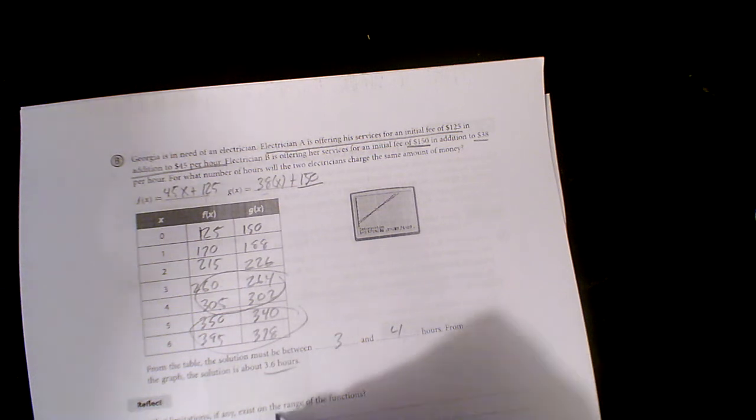What limitations, if any, exist on the range of the functions? Well, they're talking money, so the range must be limited to the hundredths place, because we can only go to cents. That's dollars and cents. Like, for example, we could go 1.07, or 1.32, although it's a lot more expensive than that.